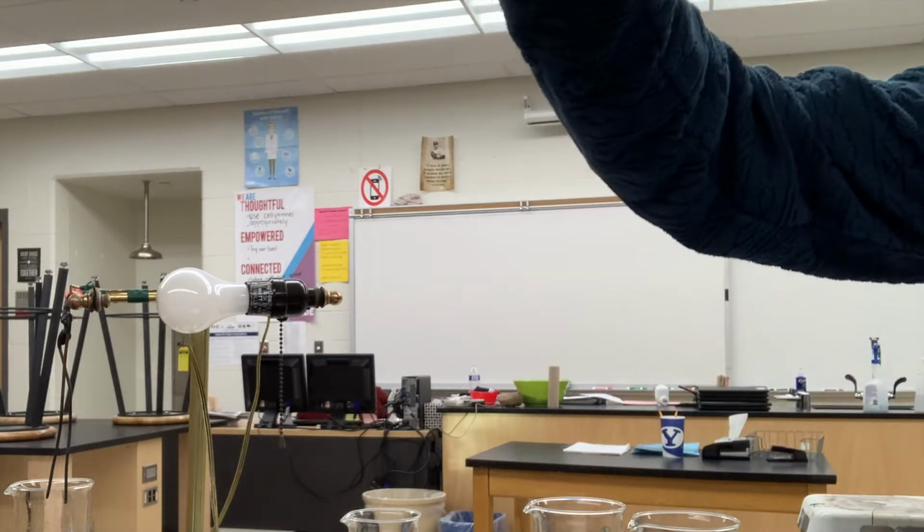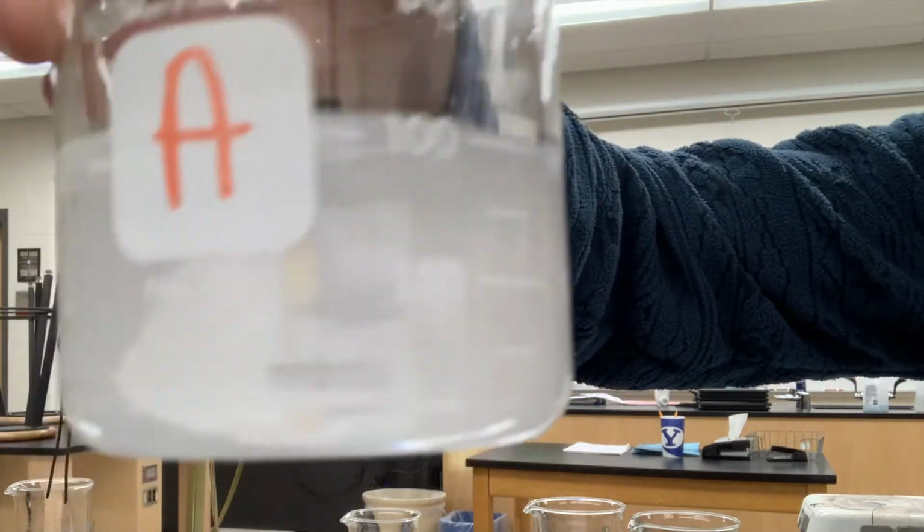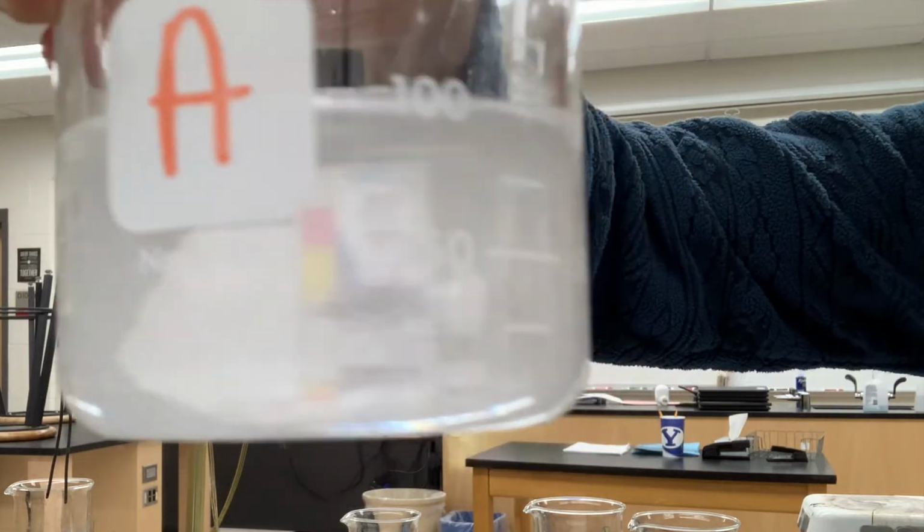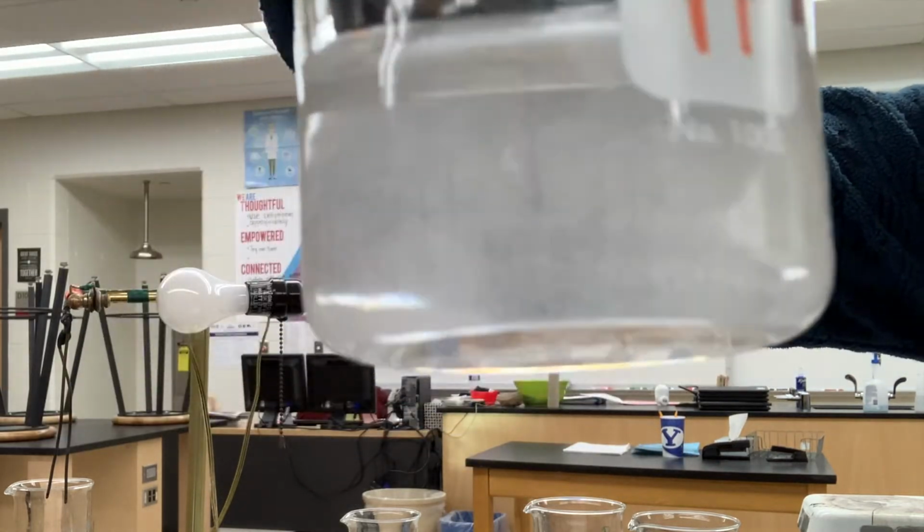All right, so here is the result. What it looks like. You can kind of see the bottom. Okay, make some observations if you think it mixed in well or not.